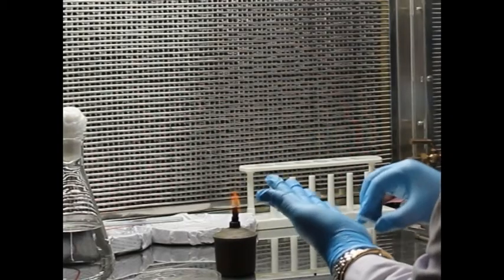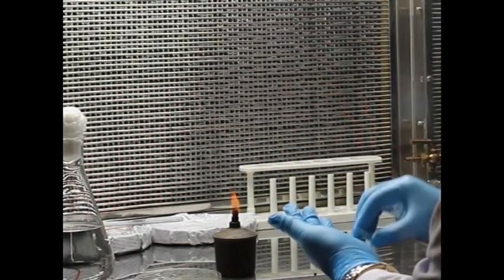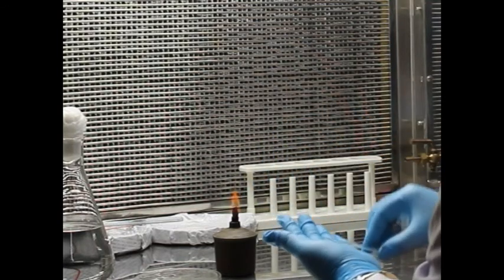Now we'll come to fixing a smear. How to fix a smear? The smear is passed through the tip of the flame very rapidly around 4 to 5 times. Then the smear is allowed to cool and air dry.